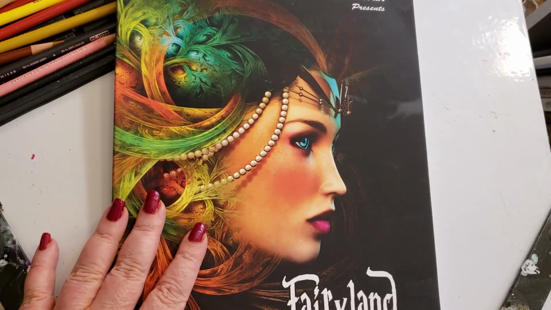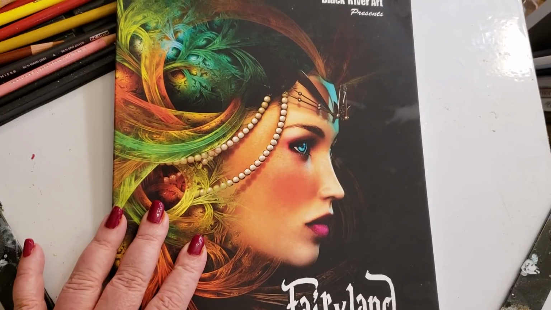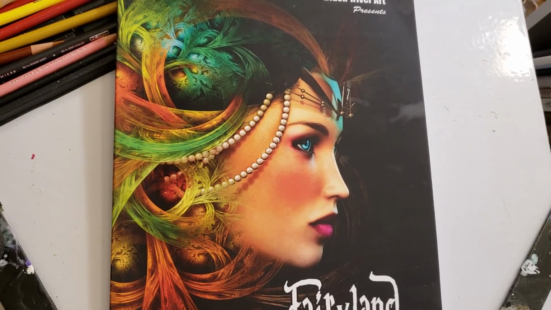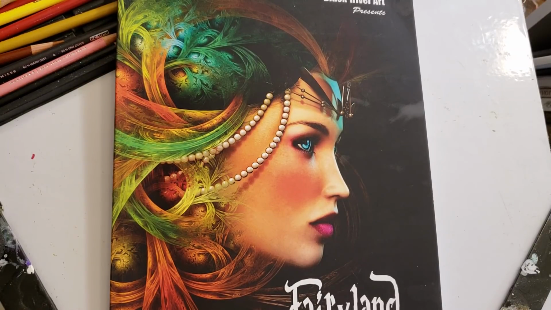I'm using Fairyland book, and it's by Black River Art. Before I recommend this book, I recommend the pictures. They have the most gorgeous artwork for sale. As I said, it was Black River Art. Beautiful pictures for sale. They turned the pictures into a coloring book. Not so good. I don't like the balance that they put the pictures on the paper. You'll probably notice as I'm going through, but really gorgeous.